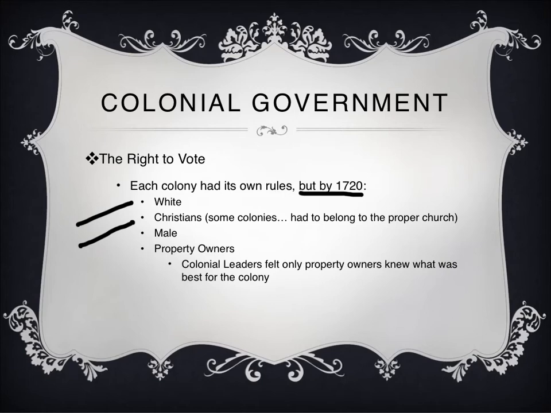All right? So you have to be white, you have to be a Christian, you have to be male. Sorry, ladies, no voting back then. And you have to be a property owner. It means you have to own land. Now, the colonial leaders felt that only people that own property know what's going to be best for the colony. They have a vested interest. If we're going to vote on where a new road's going to go or what we should do, they feel that people that own land are the people who are going to make the best decisions because they have a vested interest. So if you're a blacksmith, unfortunately, you probably don't own land.